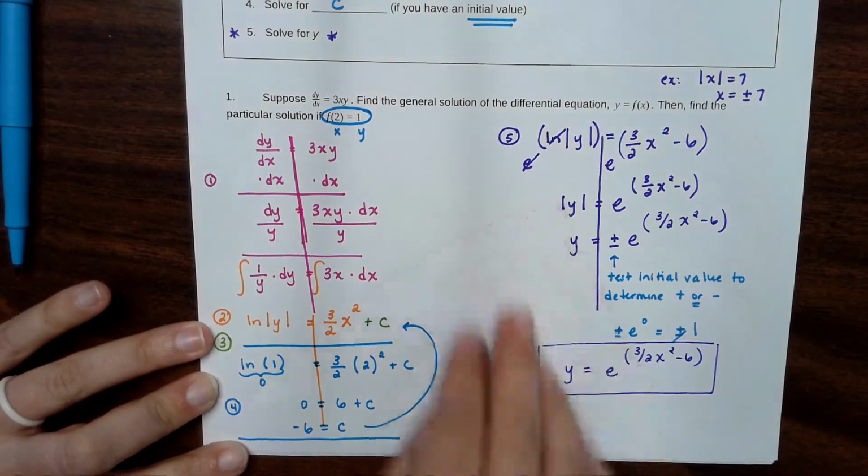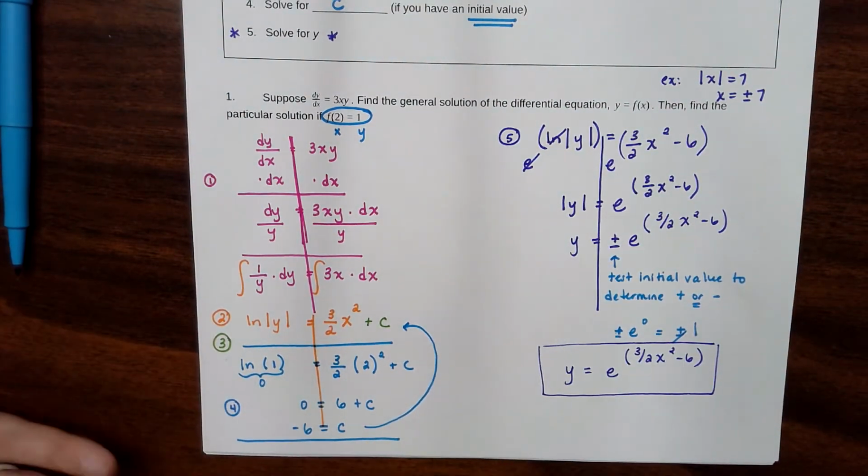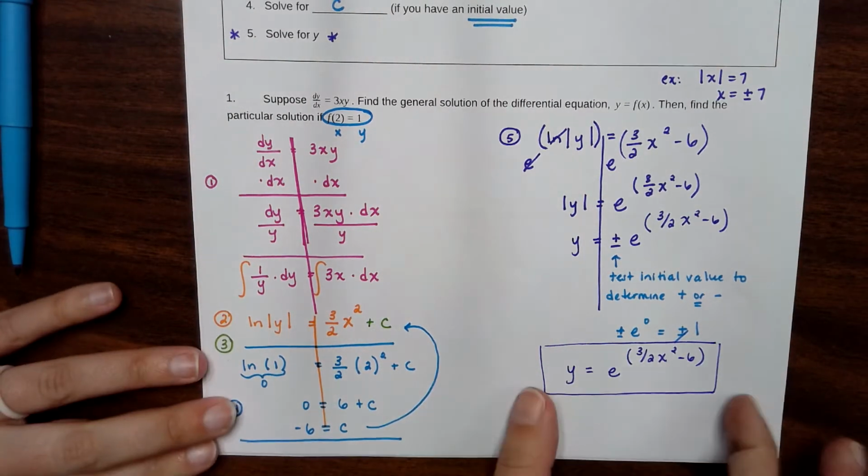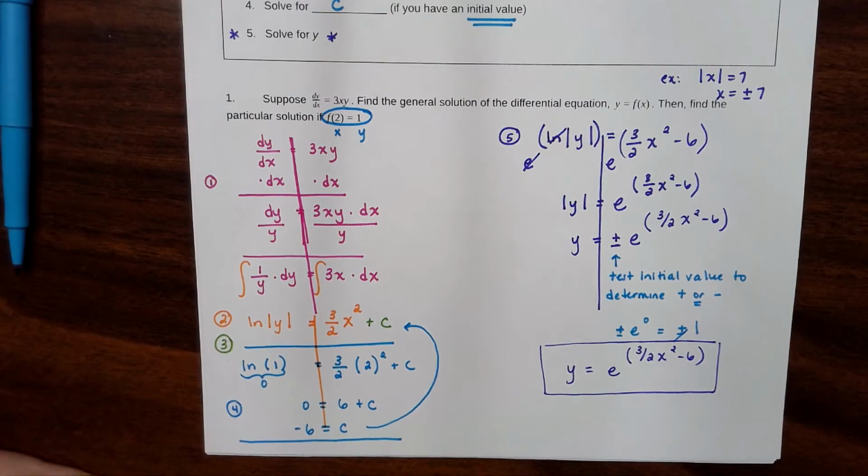This whole side over here is kind of the new piece that we're adding today. The other stuff is all stuff that we kind of did in the past. This is the new piece, the solving for y at the end.